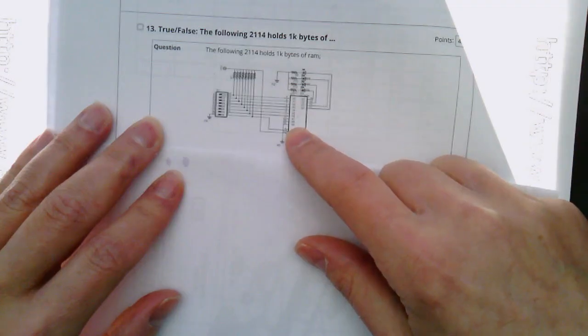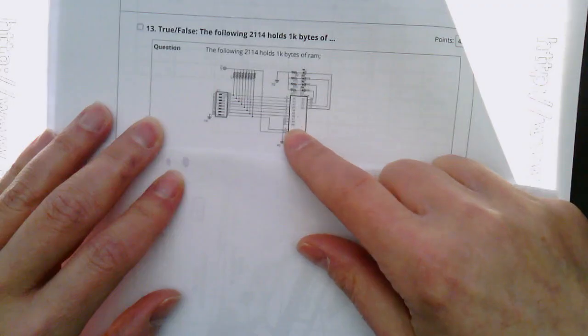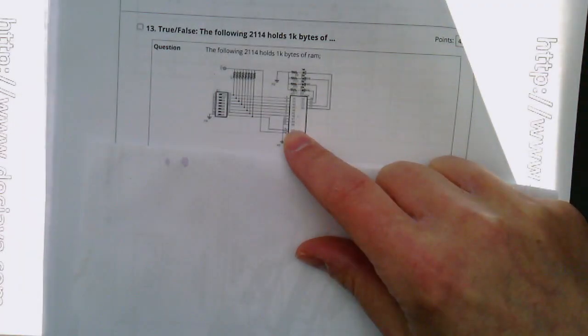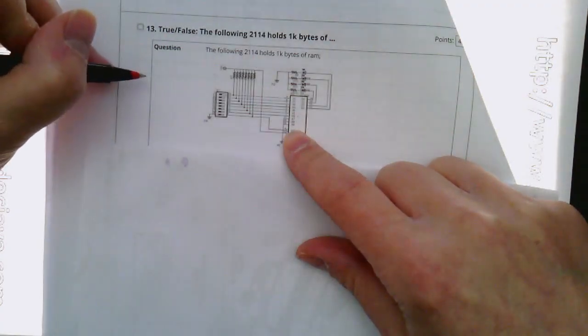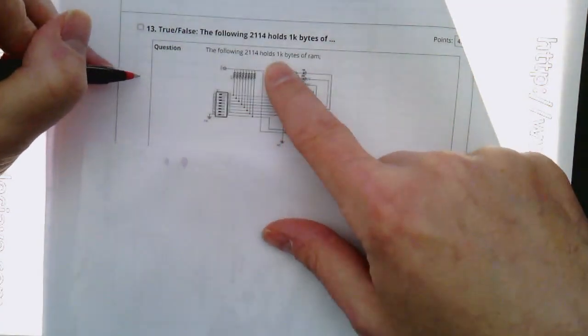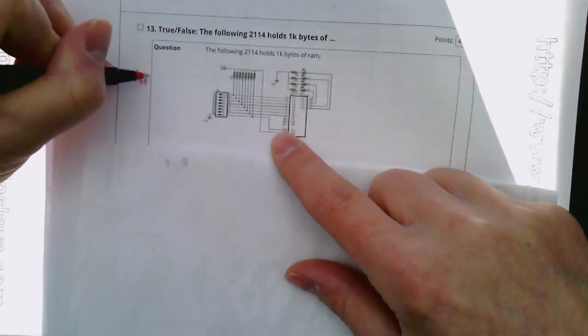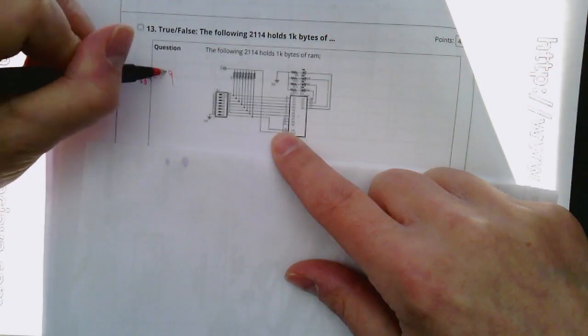So this is not holding a kilobyte. It's holding 1024, we'll call it nibbles, right? 4-bit bytes, 4-bit words. So in order to get 1024 addresses, I've got to have A0 through A9.